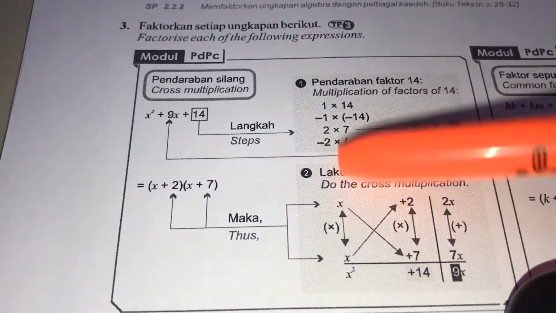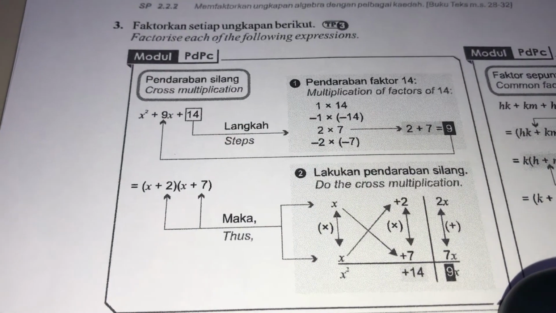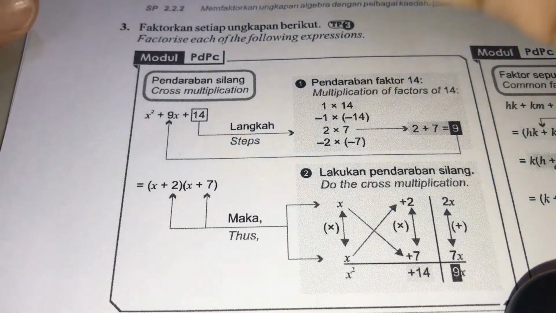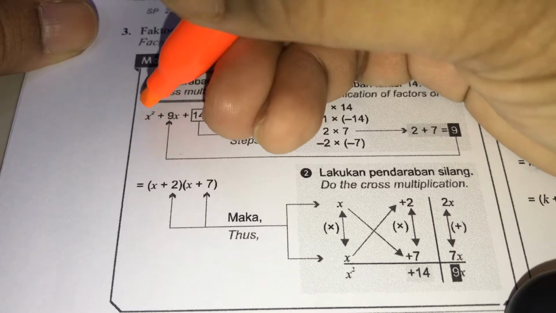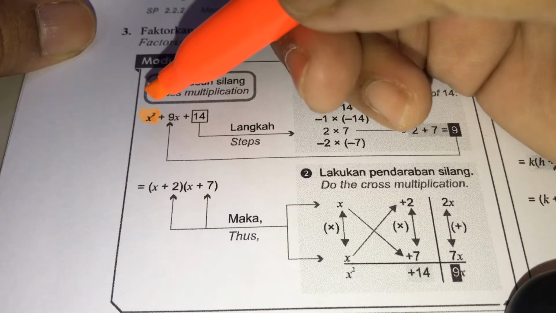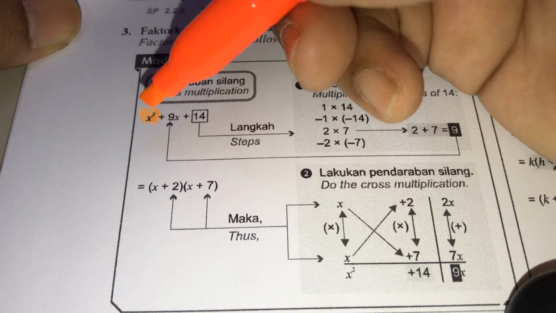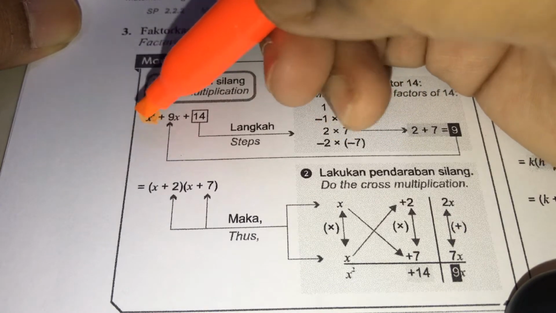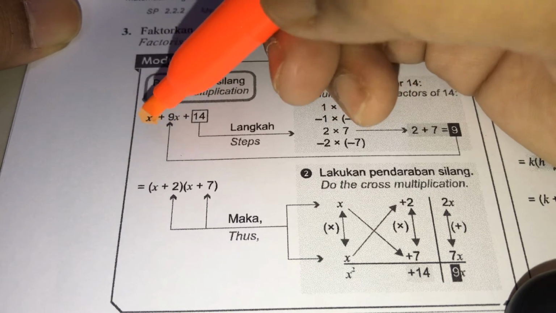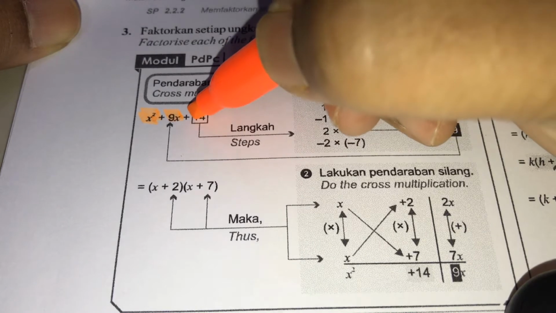When do you use this method? The type of question has a first algebraic term with x square, followed by a number and variable, followed by a number only.